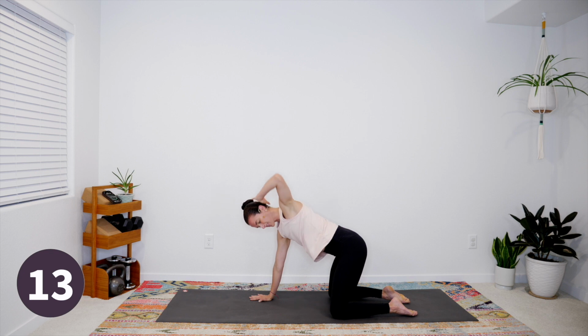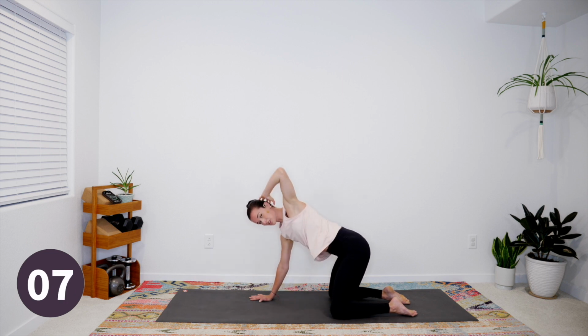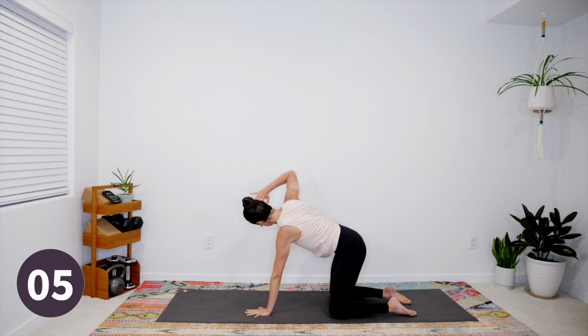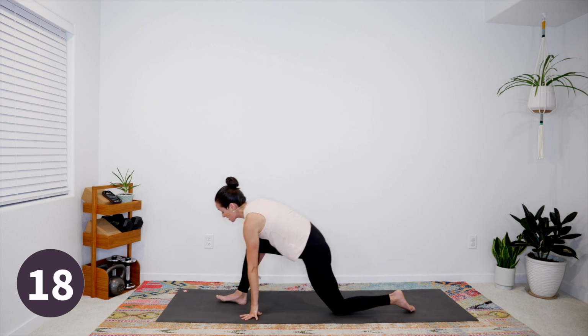Controlled articular rotations, or CARs, sometimes referred to. These are so beneficial for maintaining the mobility of the different segments of the spine, the shoulders, and rest. We're going to come forward now with the opposite foot.